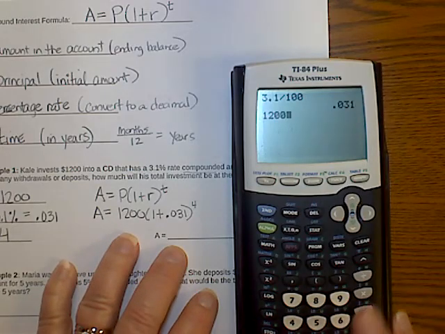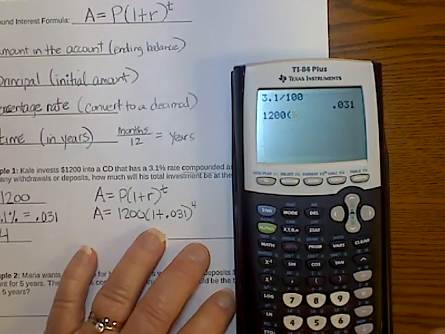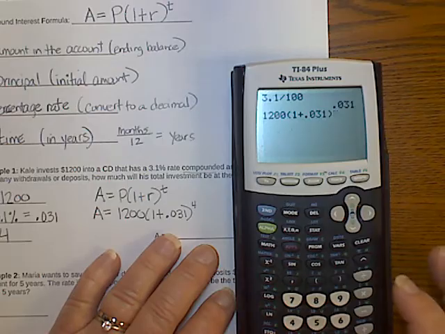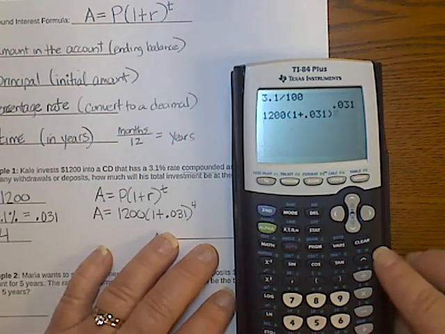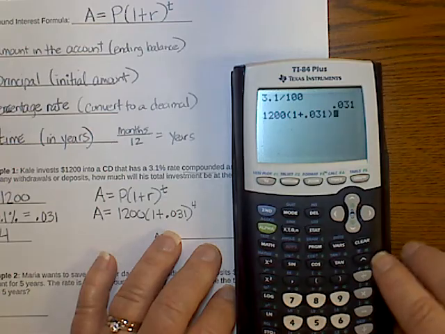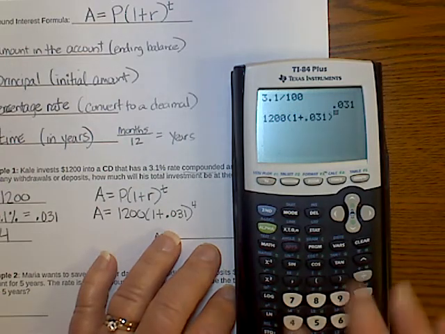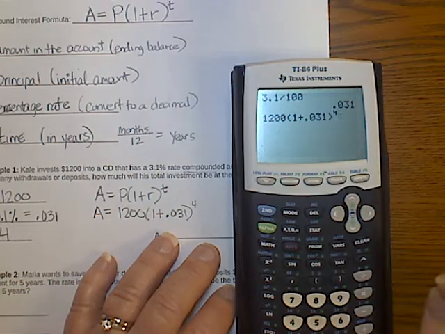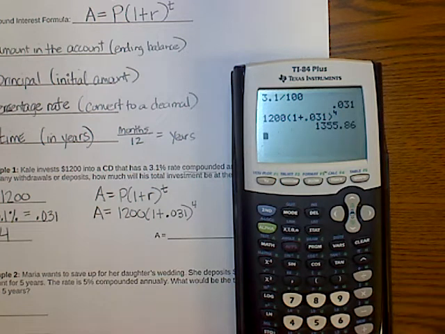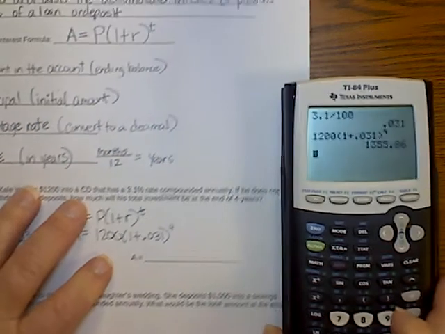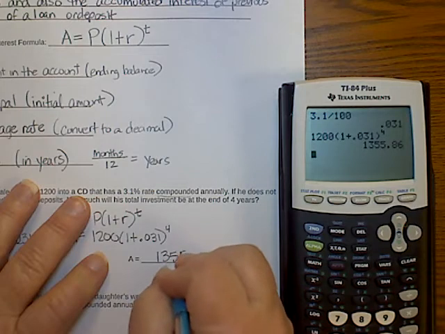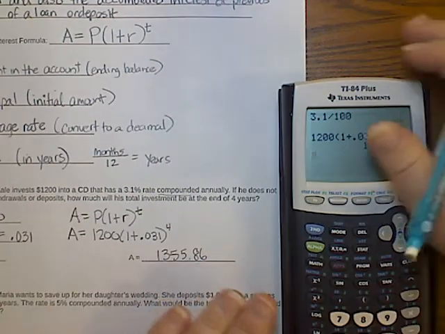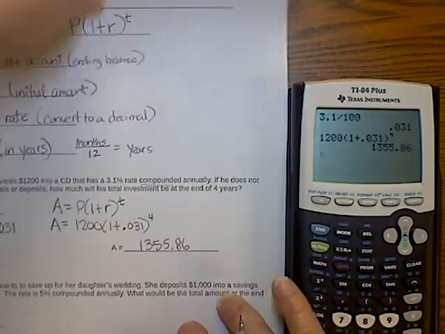So I have 1,200, open parentheses, 1 plus 0.031, close parentheses. And this is where you're going to have to use your power up button or your Chinese hat right over here, to the power of 4 years, and I'm up in exponent land, so I need to arrow out of exponent land and hit enter, and there it is, 1355.86.